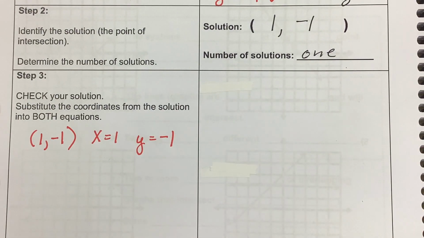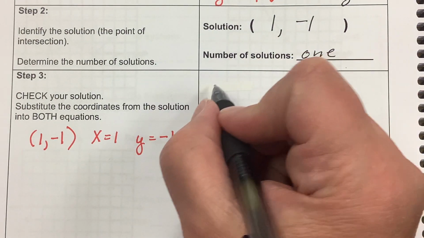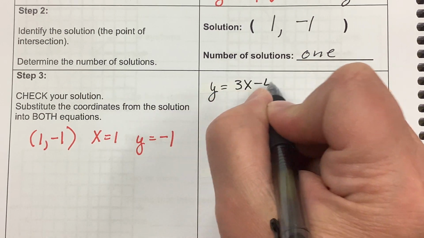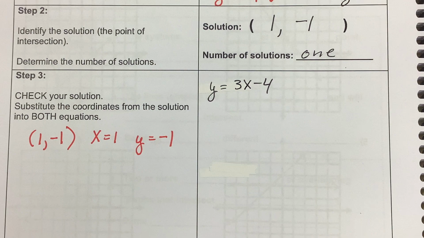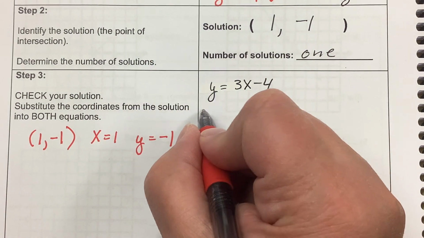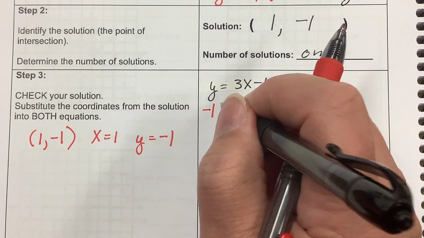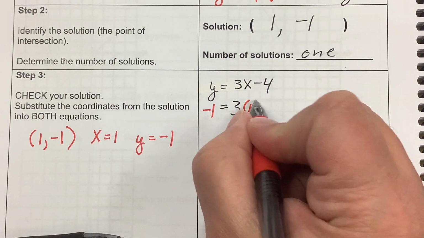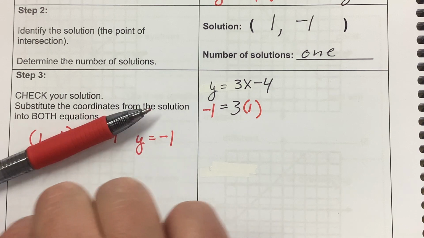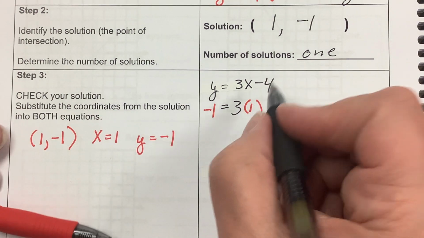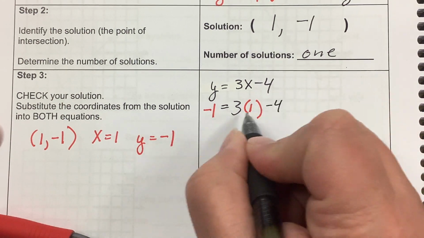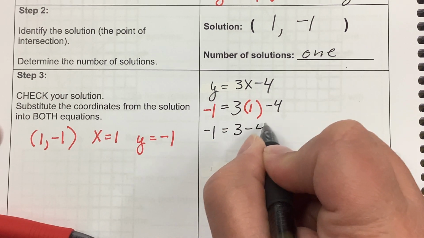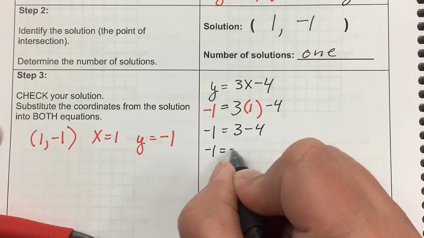I'm going to write both equations down. The first equation was y equals 3x minus 4. Where the y is, I am going to replace that with negative 1. And where the x is, I'm going to put positive 1 in parentheses because there's a number there. So minus 4. 3 times negative 1 equals 3 times 1 is 3. Minus 4, negative 1 equals negative 1.